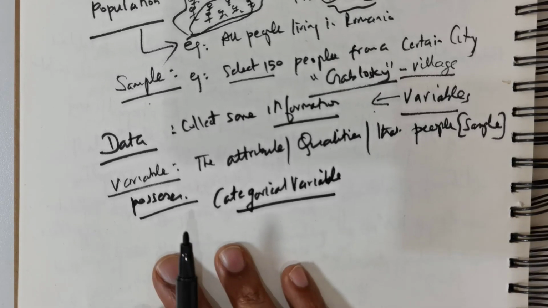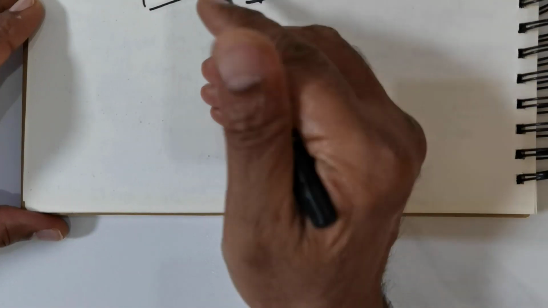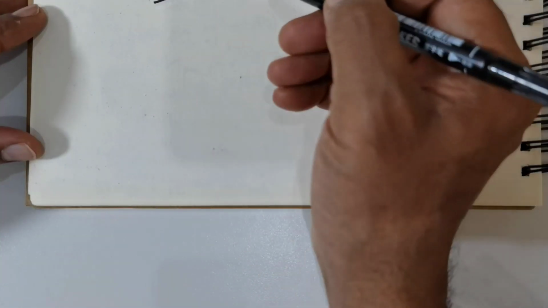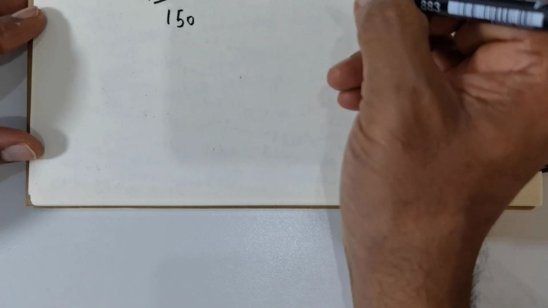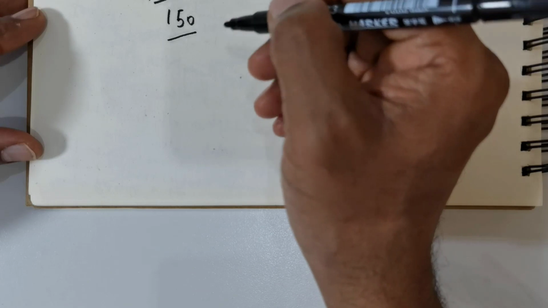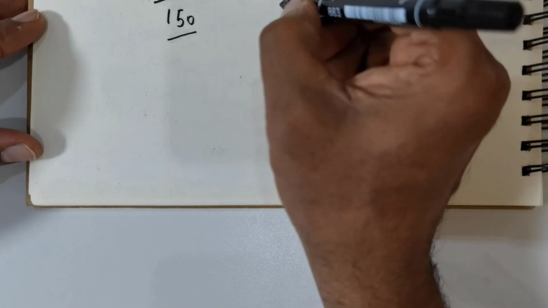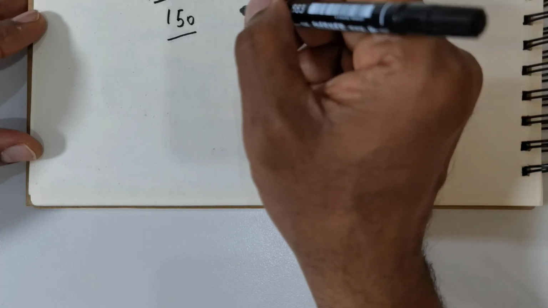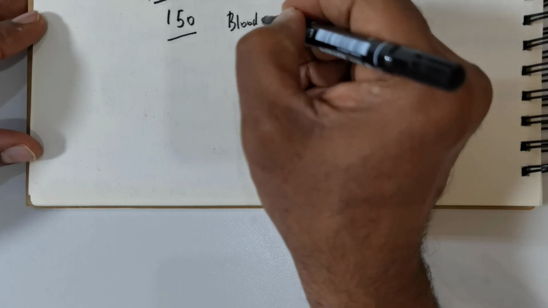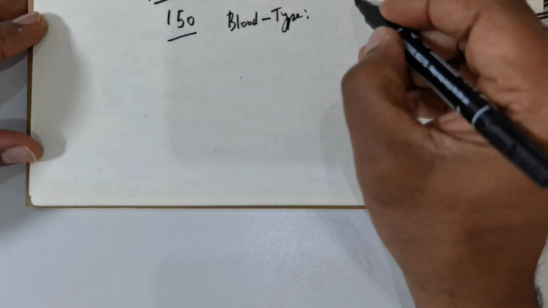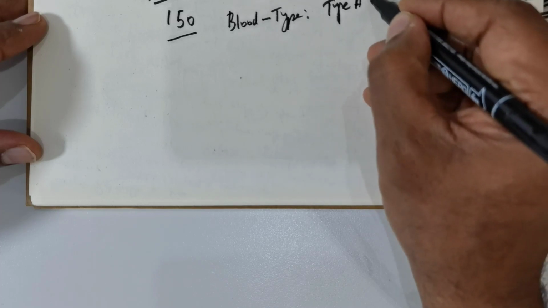Now what exactly is this categorical variable? Let me talk about it in detail. As I mentioned to you, we are taking a sample of 150 people and we want to know the reason why they are happy. One of the categorical variables that I wish to target here is the blood type of these 150 people.